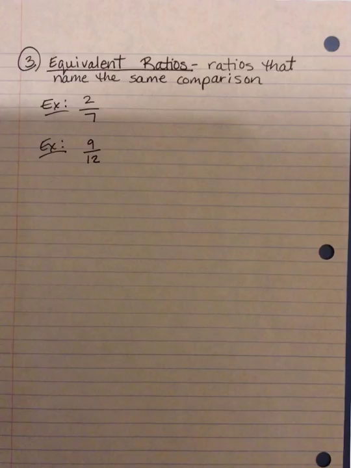So if I have the fraction 2/7, one way that I can find an equivalent ratio is by multiplying the top and bottom by the same number. So if you think of a ratio as a fraction, because that's what it is, when I'm looking for an equivalent ratio, I'm going to be looking for an equivalent fraction. So if I have 2/7, I can multiply the numerator and the denominator by the same number to get an equivalent fraction or an equivalent ratio.